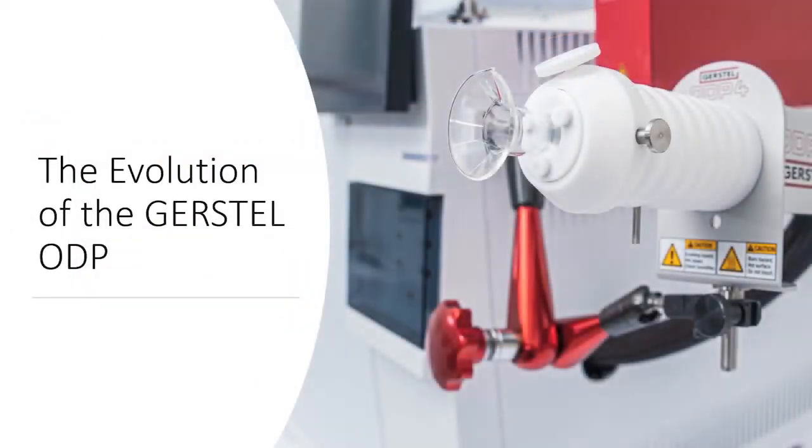This was a short overview of the GERSTEL olfactory detection port number 4, consisting of the new hardware, the fraction collector and the olfactory data interpreter software.